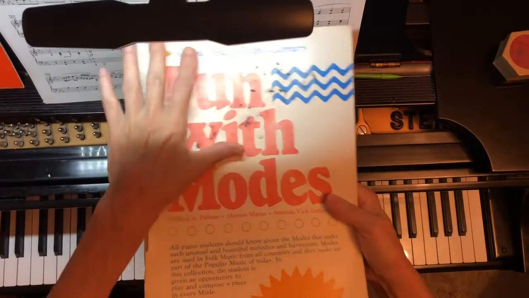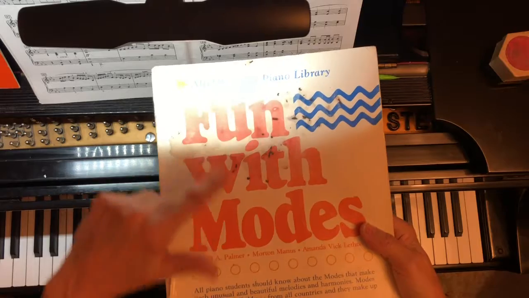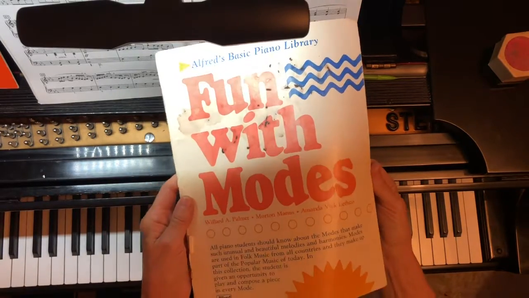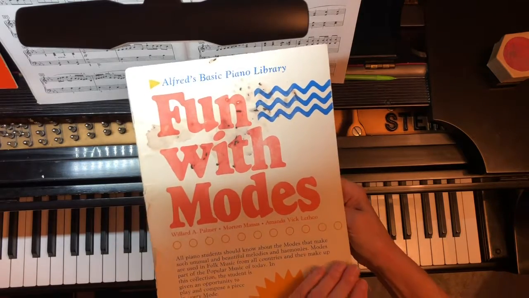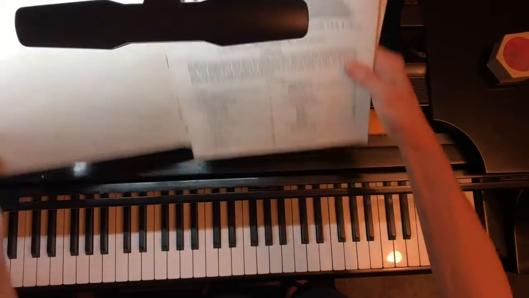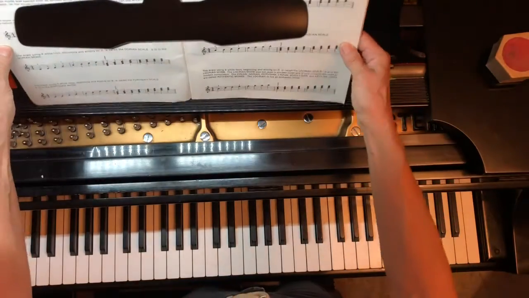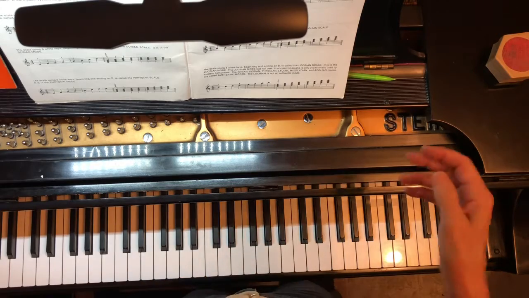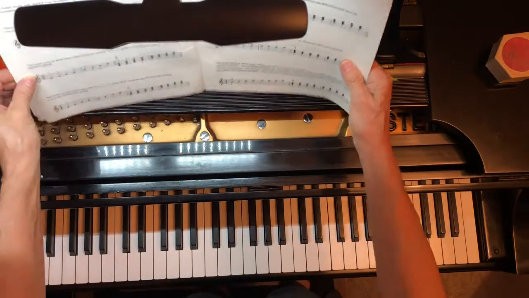Okay, so I'm going to recreate for you what is found in this book called Fun with Modes. And lots of folk music uses various modes, and lots of pop music does, so it's a good thing to know how to do. So what we're going to do, I will introduce you to each mode quickly. And on a piano, it's a very, very easy thing to see, okay?